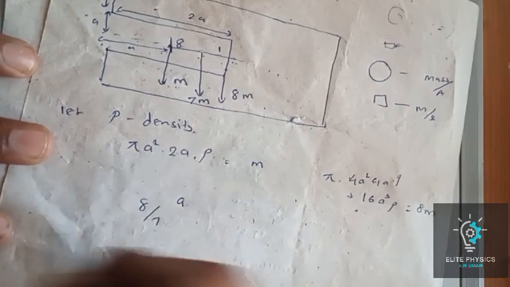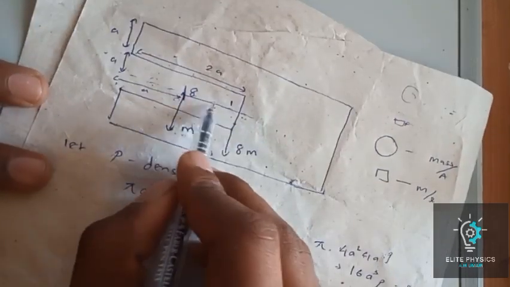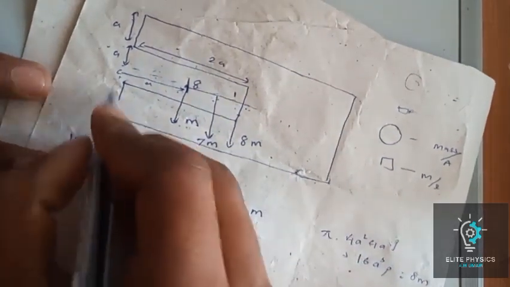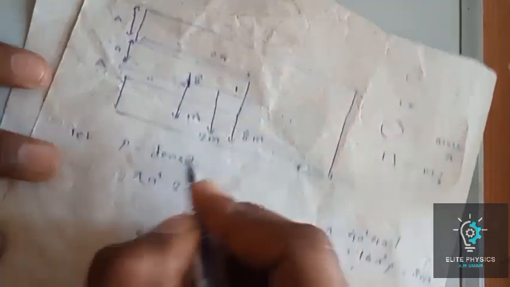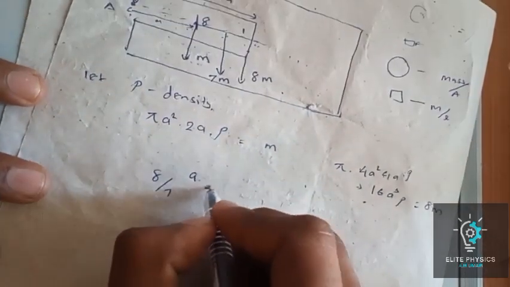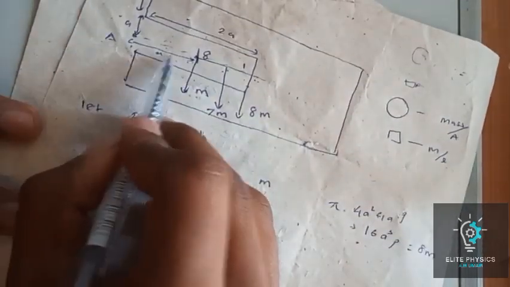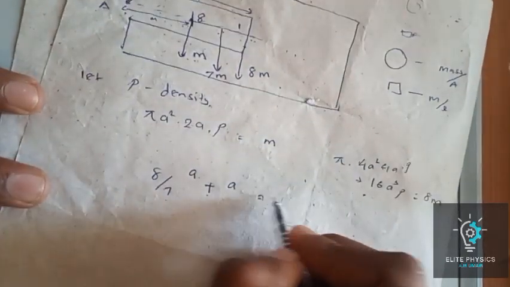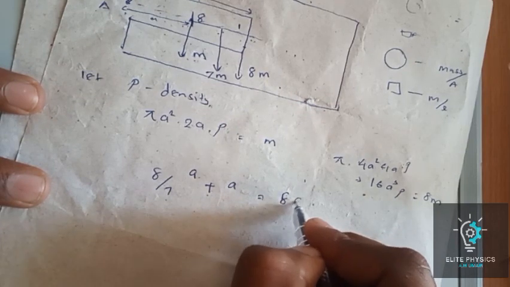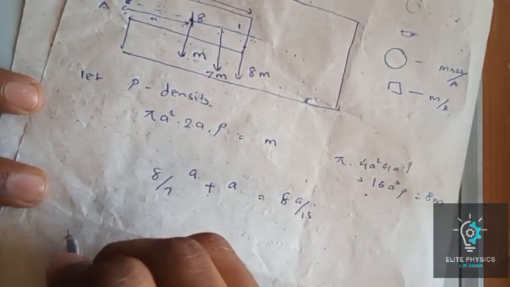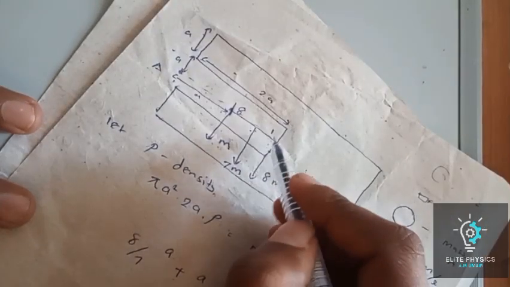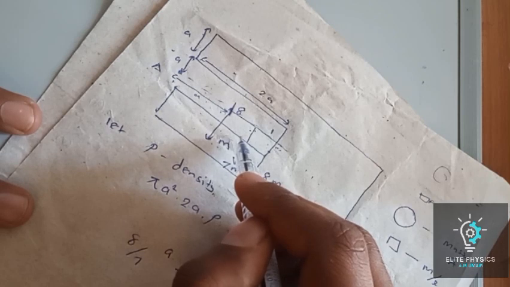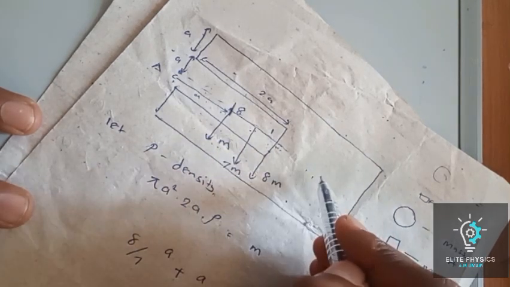And the distance from here: this point was capital A. From capital A, it's going to be the addition of a, so a plus 8 by 7a. So from this, we would get 8a by 15. Now the problem I want to point out here is, if I measure the center of mass from here, we won't get an exact answer. As I said, the center of mass lies along here. We have to add this answer.